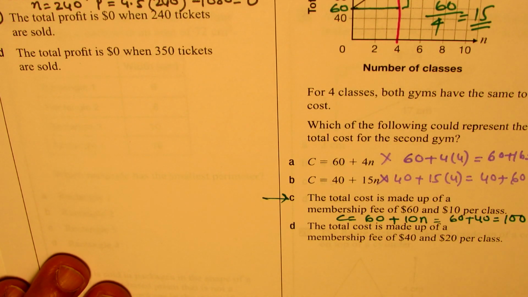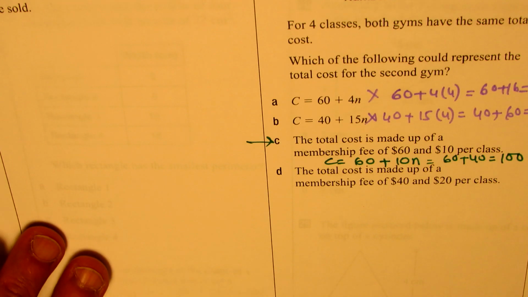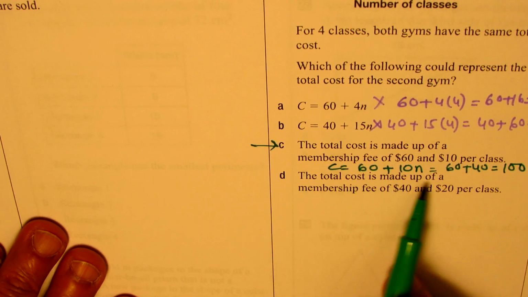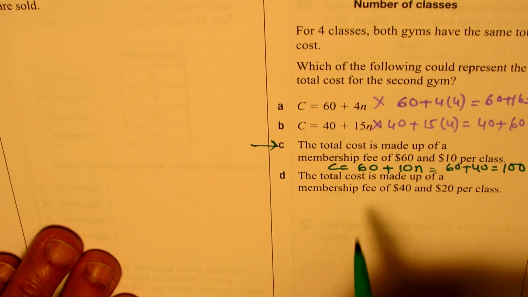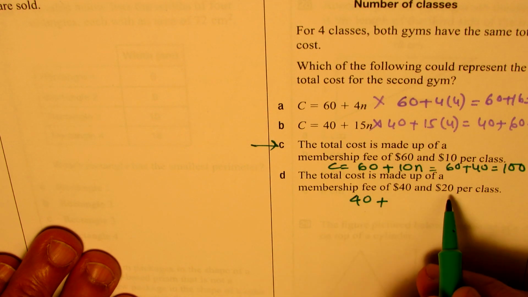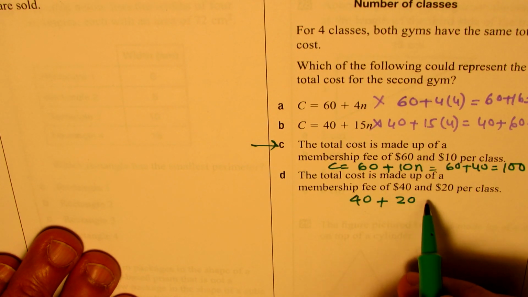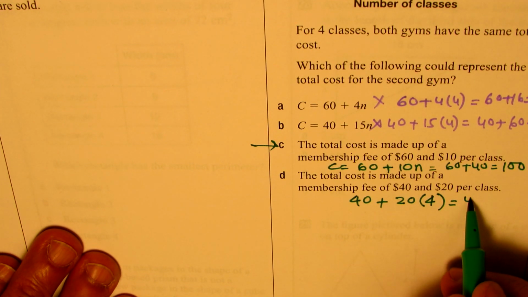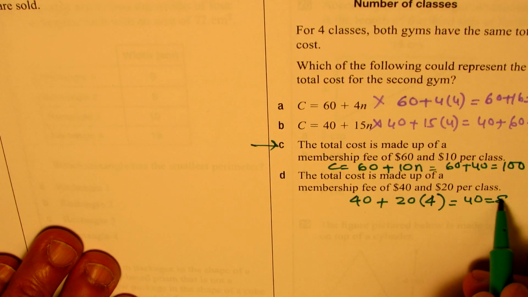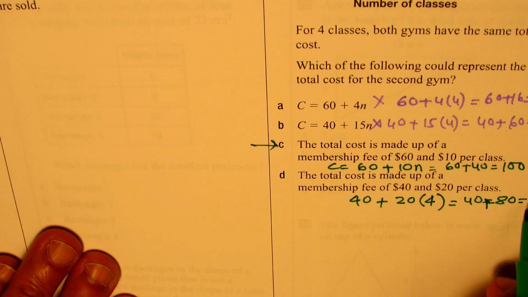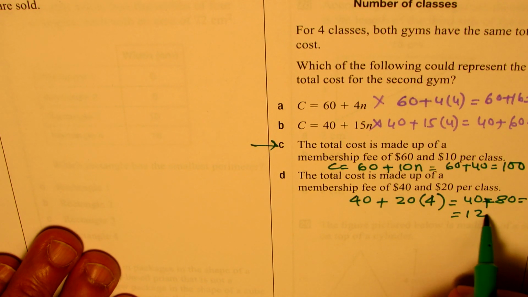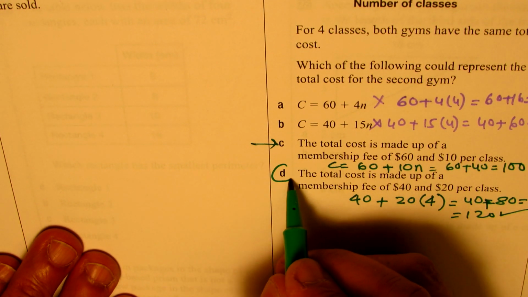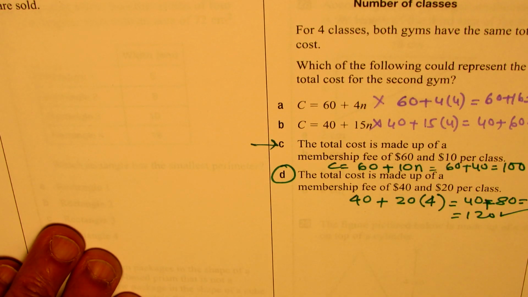So that doesn't work. In the last case, let's calculate once again. Membership fee of $40 plus $20 per class. So 20 times 4 gives you 40 plus 80, and that is equal to 120. So that works. So D is the right option. Correct? So we get D as the right option.